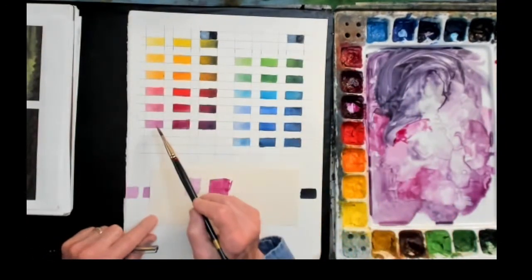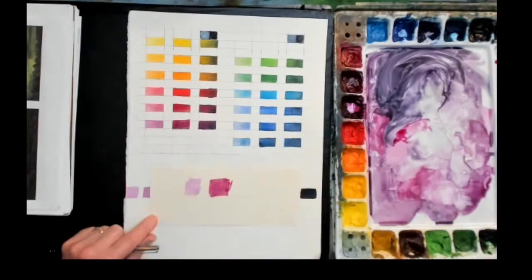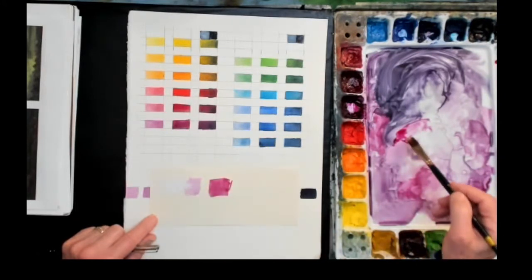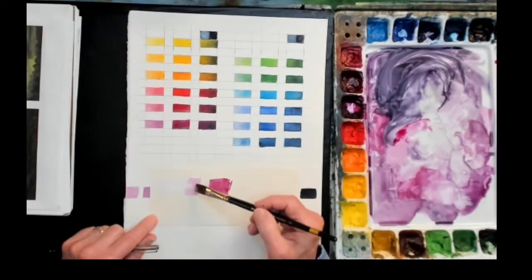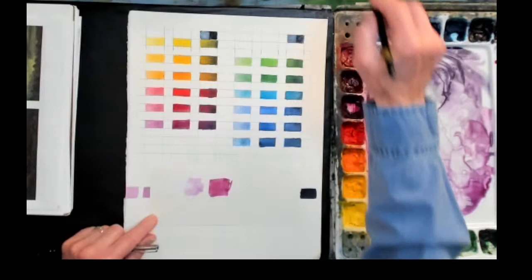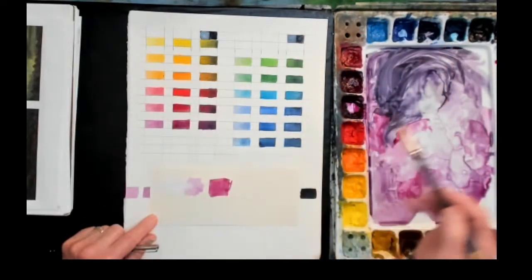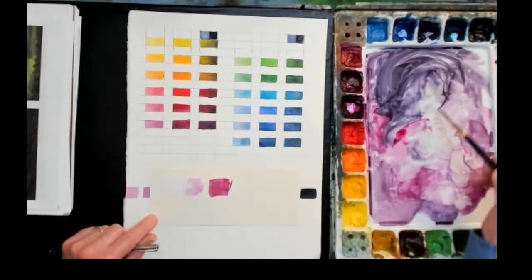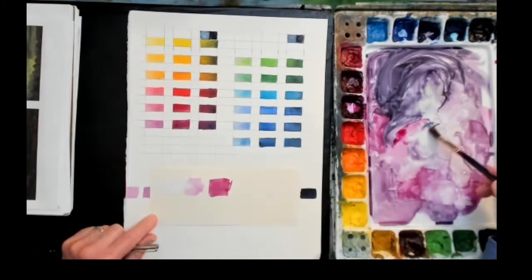So I look at the value, comparing the value of that. And you can see that up here on this intensity chart. That value there is somewhere over here with the white mixed into it. Now, if I keep adding white to the mixture, you can see it gets lighter and lighter and lighter. And if I go the other way, let's say I want to darken up that color, I'm going to take a little bit of Payne's gray into the palette.